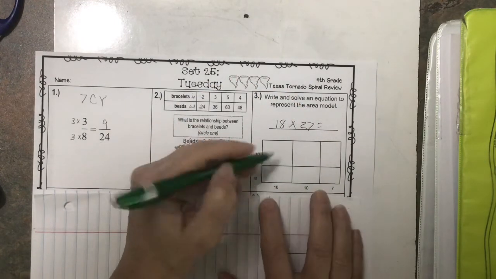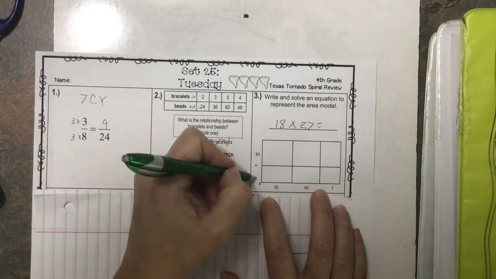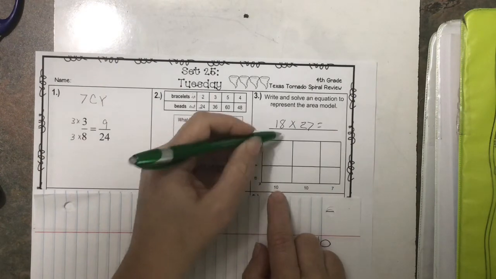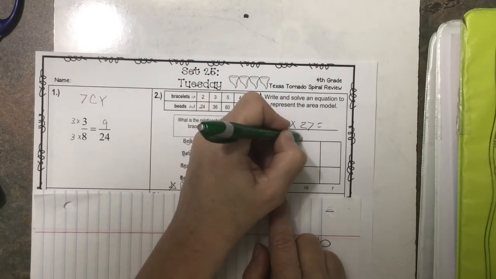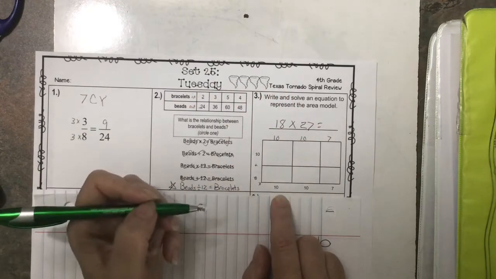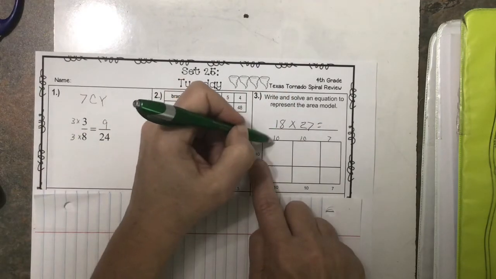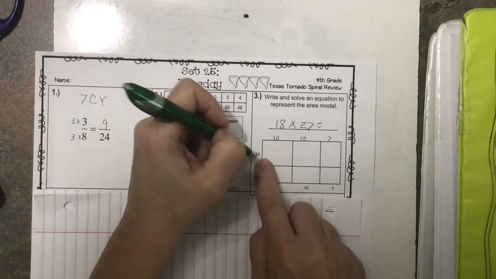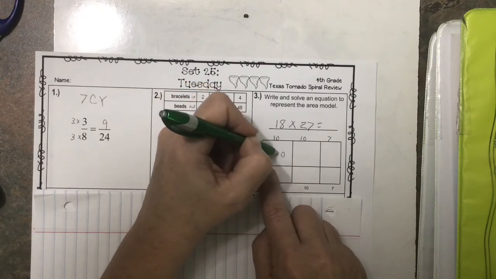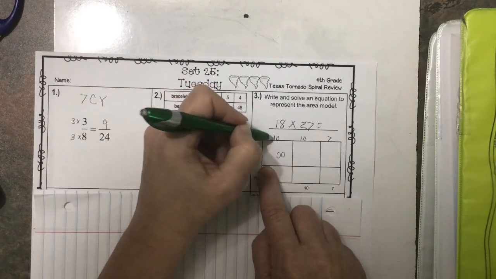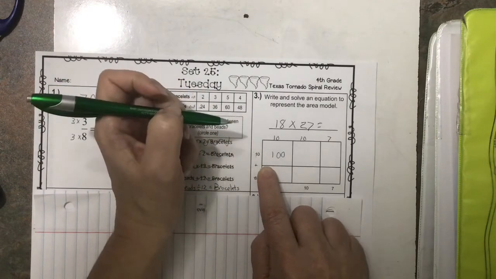So remember how we did this? We used to write them on the top. And if you need to write it at the top so it's not confusing you, you can do that. 10 times 10, you put the 2 zeros down. Remember how we did this? 2 zeros, and then 1 times 1 is 1. Is this coming back to you now?